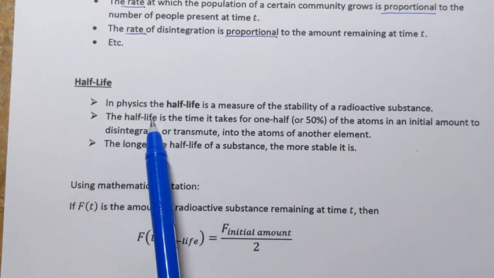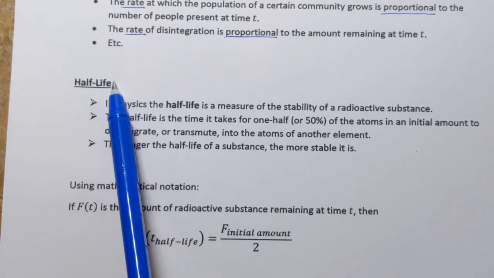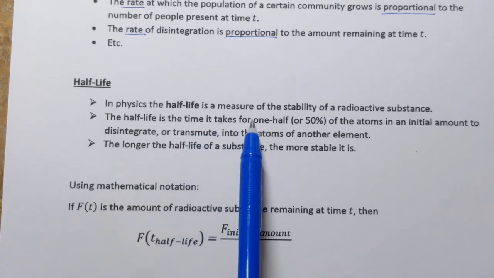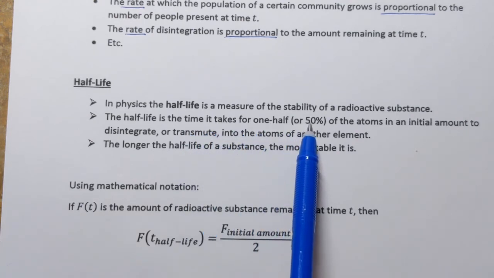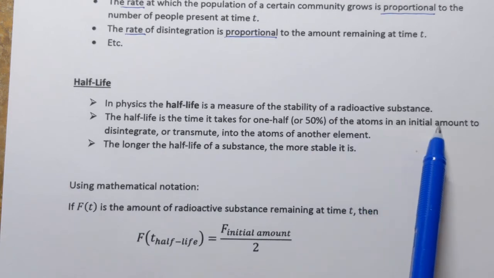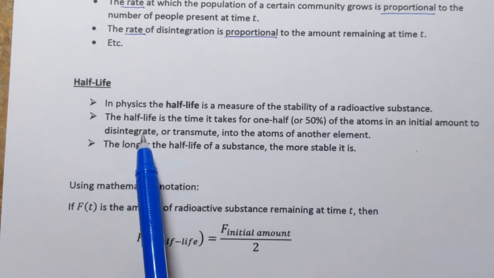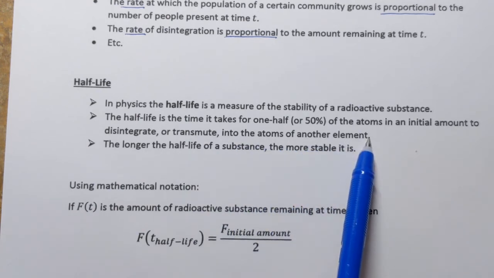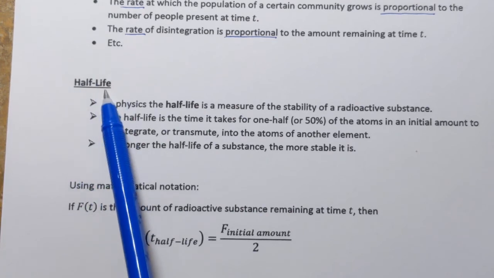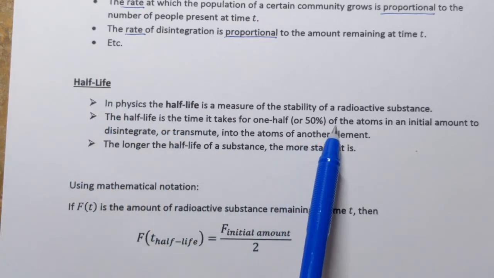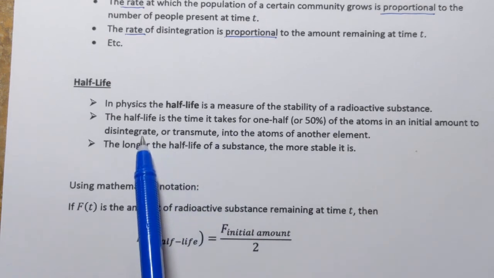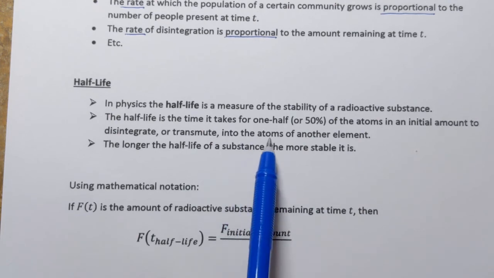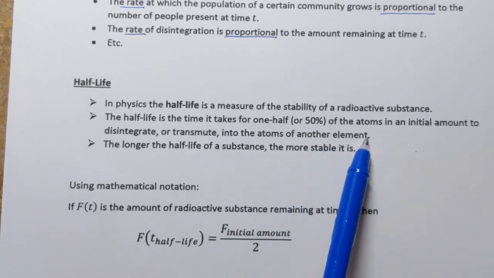Here is a more straightforward definition of half-life. It says that the half-life is the time, that's t. What kind of time? It's the time that it takes for 1/2, which is the same as 50%, of the atoms in an initial amount to disintegrate or transmute into the atoms of another element. So one more time, half-life represents the time that it takes for half of the atoms to disintegrate or transmute into some other atoms.